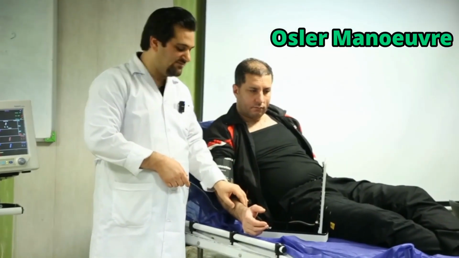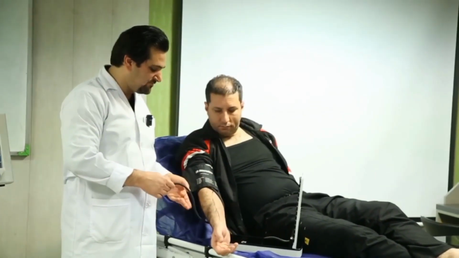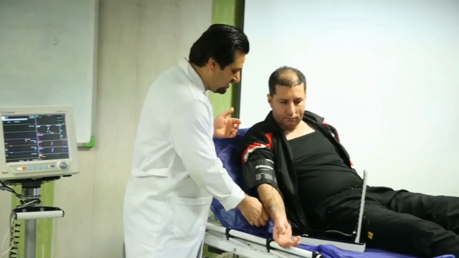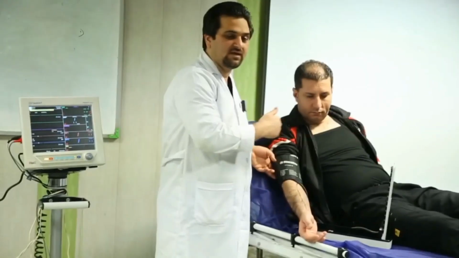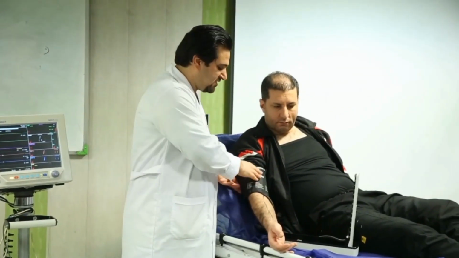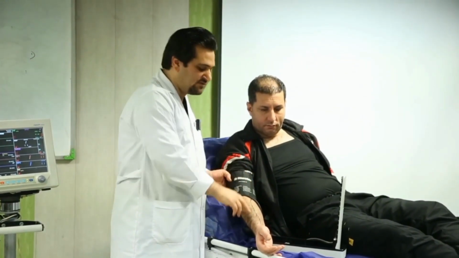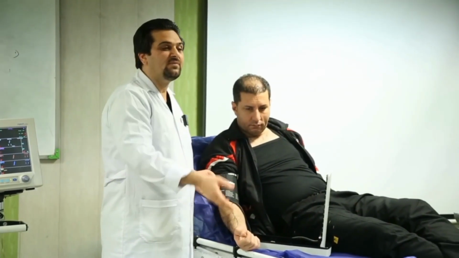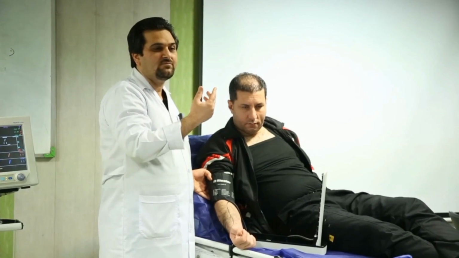What does the Osler maneuver say? What does it do? You attach the blood pressure cuff to the patient's arm and inflate it, for example, to 200 mmHg or above. In a normal person, when the cuff pressure reaches 200 mmHg, do you feel the radial pulse or not? You do not. But in these patients, you do feel it. But it's not a pulsatile pulse, meaning there is no pulse.